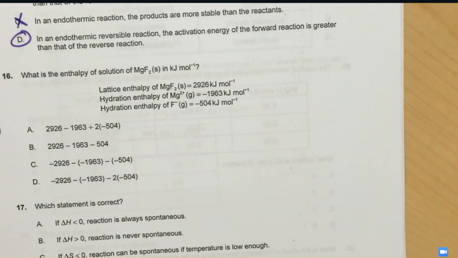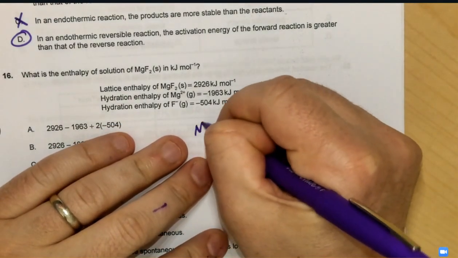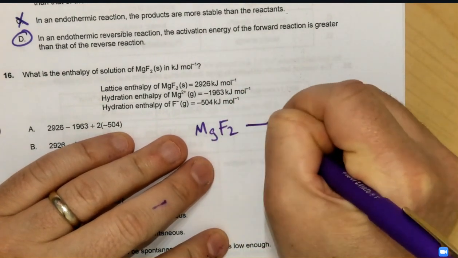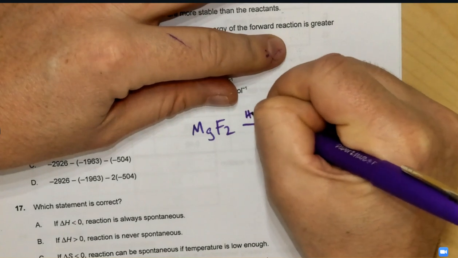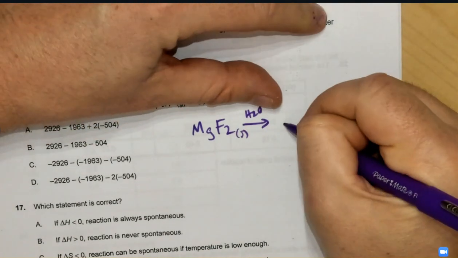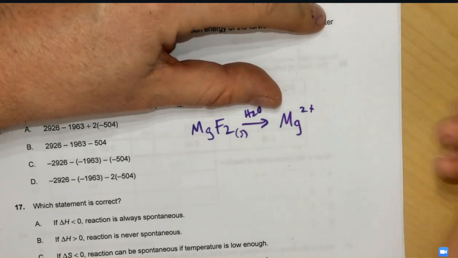What is the enthalpy of solution of magnesium fluoride in kilojoules per mole? So it gives us lattice enthalpy, enthalpy of hydration for magnesium ions, and the enthalpy of hydration for fluoride ions. So we have to create an energy cycle here. So what we're going to do in this process is take magnesium fluoride, mix it in a little bit of water, and this is the solid, which will cause it to dissolve into aqueous ions.